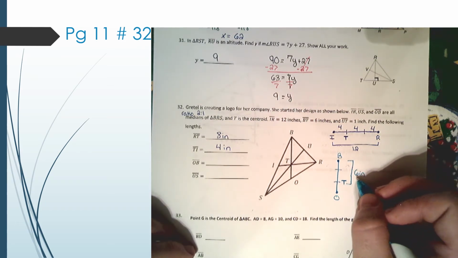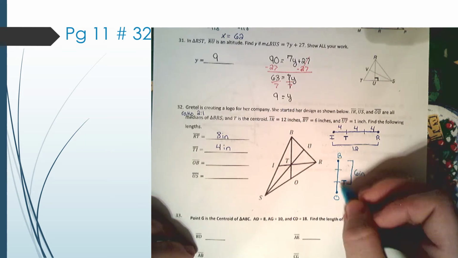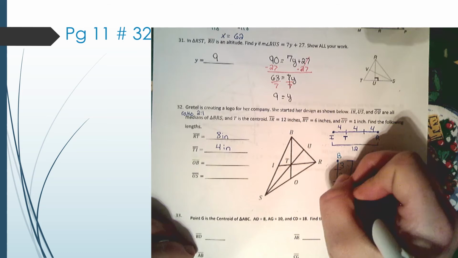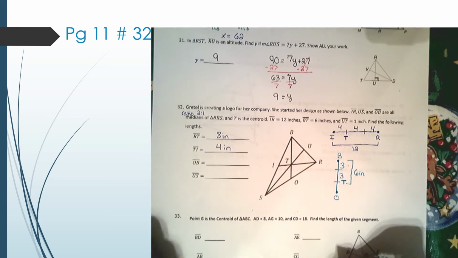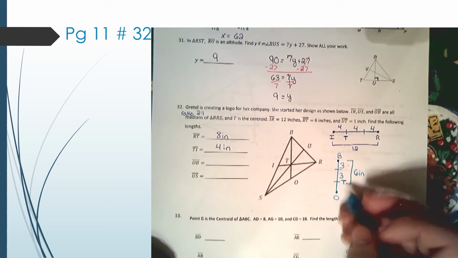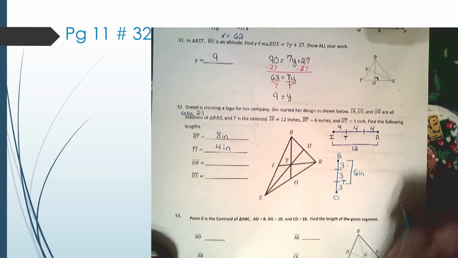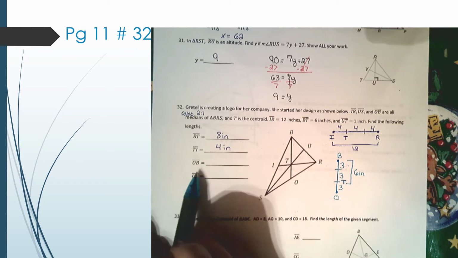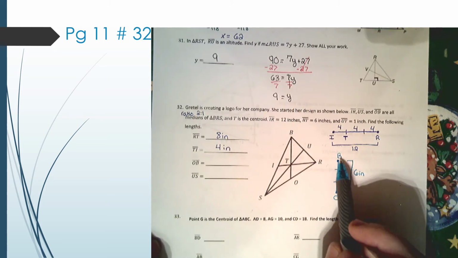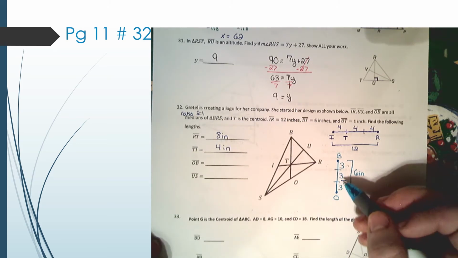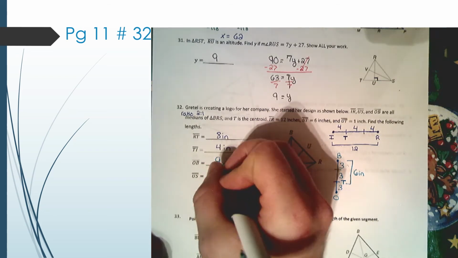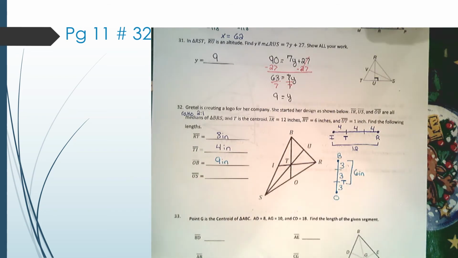So what I'm going to do is take my 6, divide it by 2. So this part would be 3 inches. That part would be 3 inches. And since all of them are equal, this one too is 3 inches. So if I want to know the full length from O to B, I would do 3, 6, 9. So it is 9 inches.